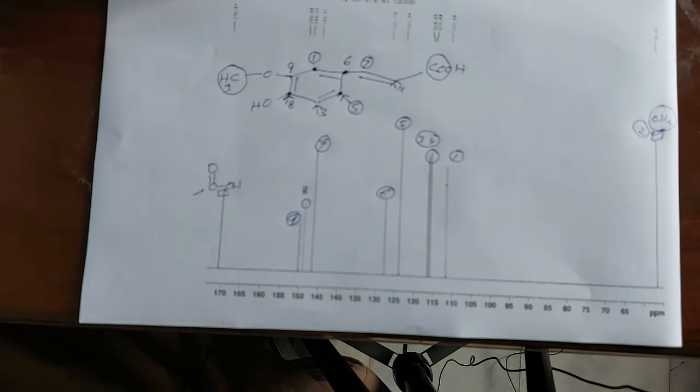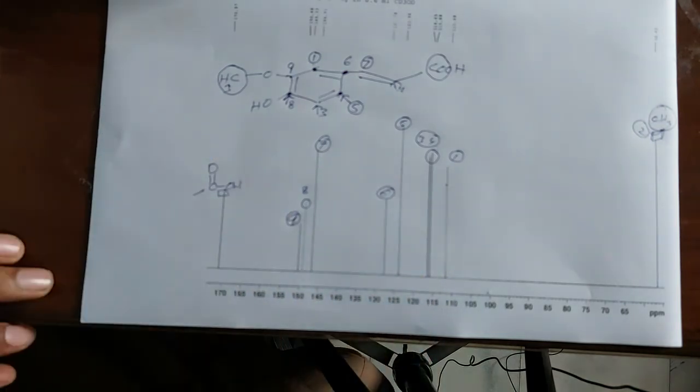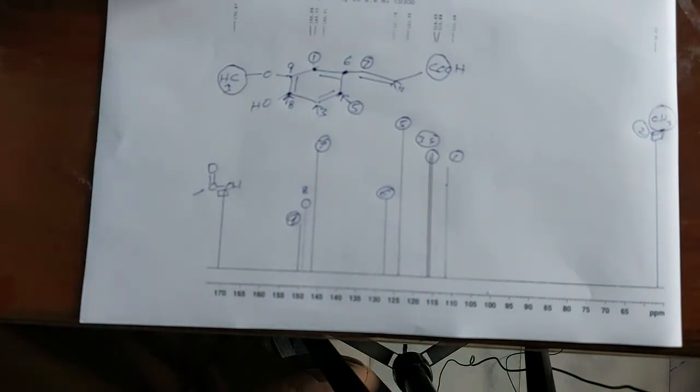So according to the given data, we have identified all the peaks in the given NMR spectra. You can understand this very easily. There is no issue. All the peaks I have identified, and you can draw the carbon-13 structure of the organic compound. Thank you very much.